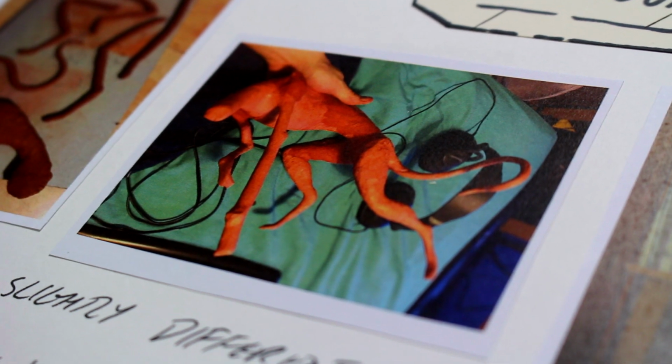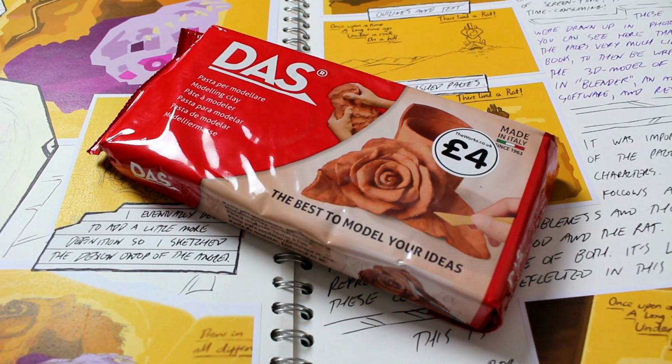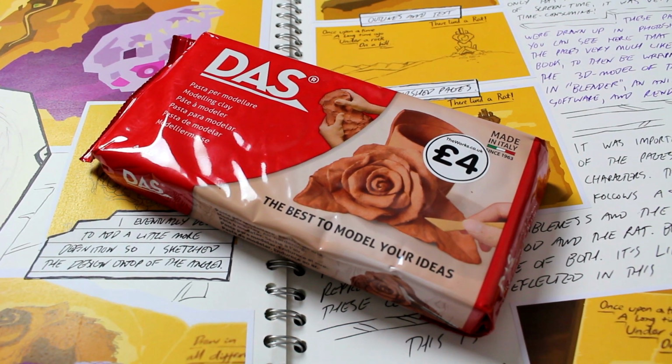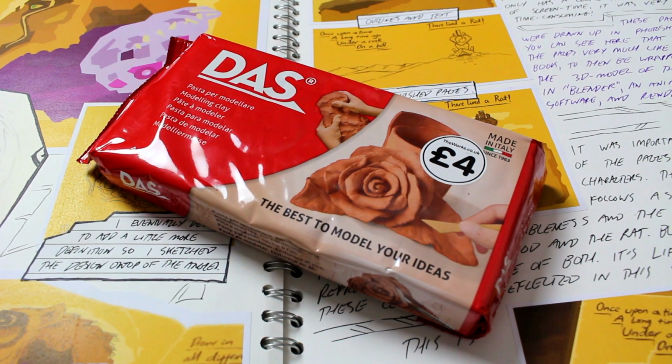I began by roughly modelling all the parts of the Hound, the limbs and the torso and the tail, in clay. This is bad clay, don't use it. People ask me what clay I use, this clay. I do not recommend it, it's bad clay. I don't know why I use it, I just do.